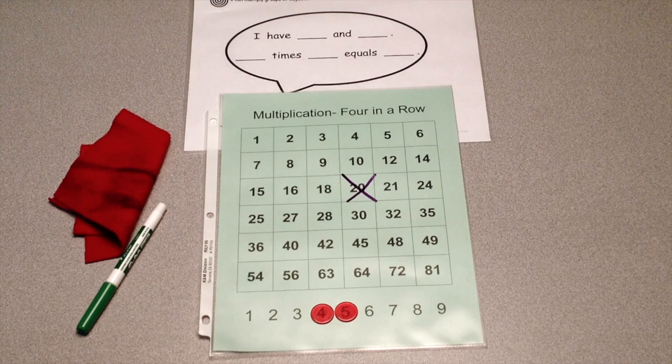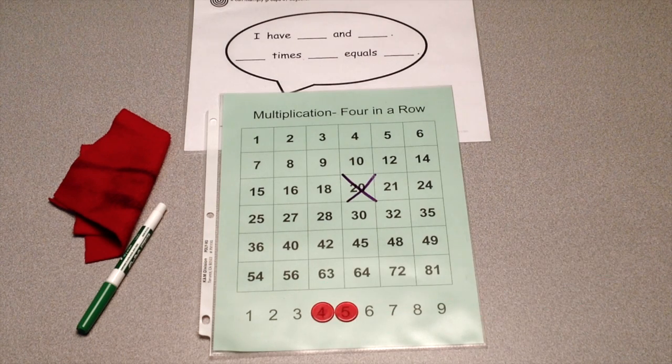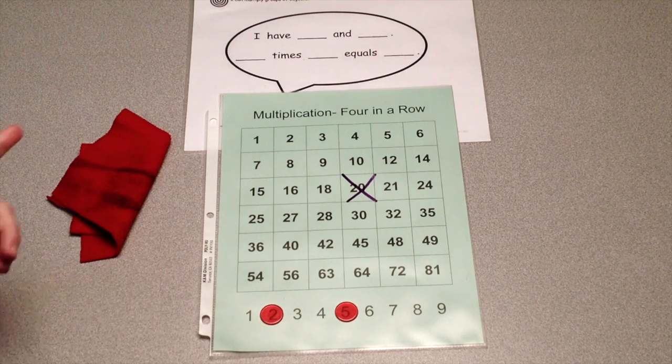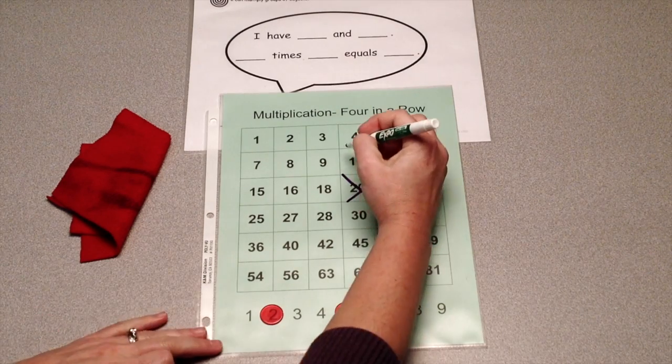From now on, only one of the game pieces at the bottom of the page can be moved to make a new equation. Players must think carefully about which number on the board they want to cover and then consider whether or not they can make an equation that will produce that number by only moving one of the game pieces. As player 2, I want 10, so I move one of the game pieces from 4 to 2. Now I look at my speech bubble. I have 5 and 2. 5 times 2 equals 10, and then I mark it off.